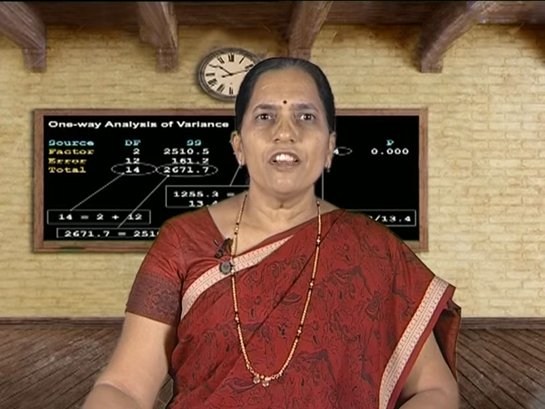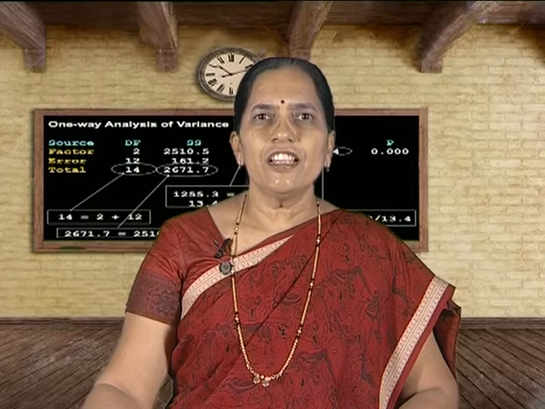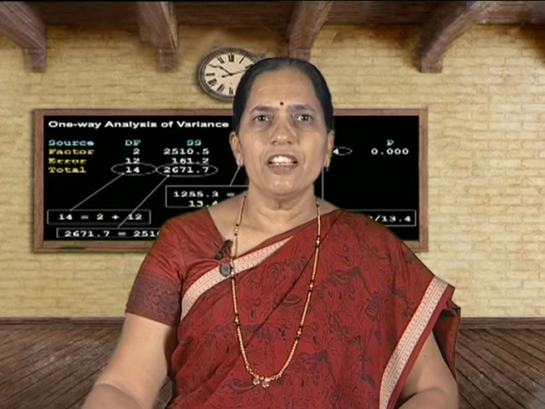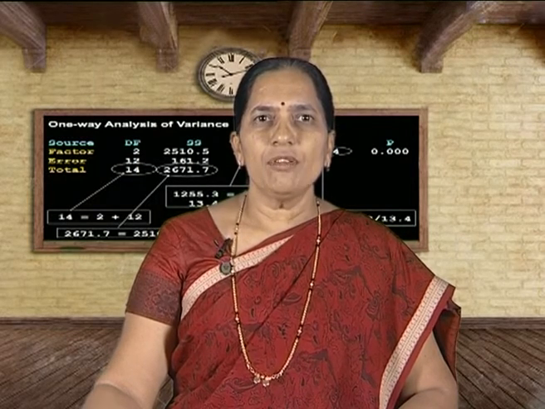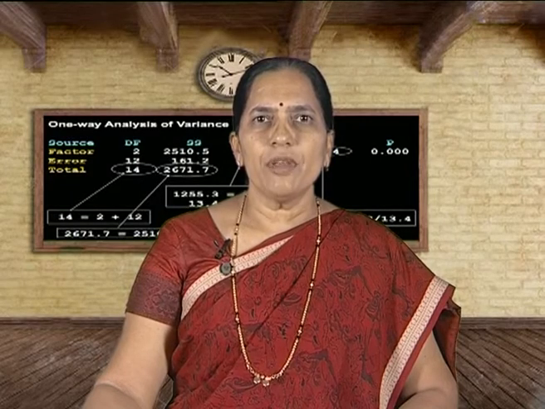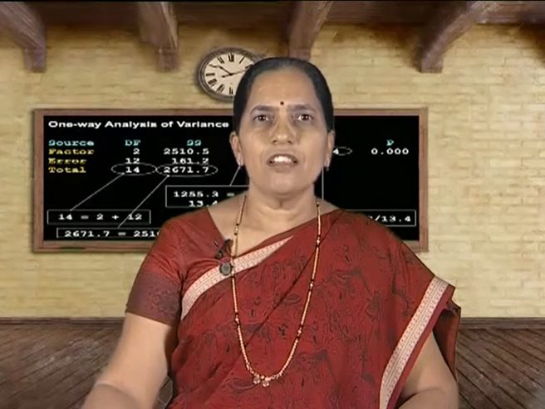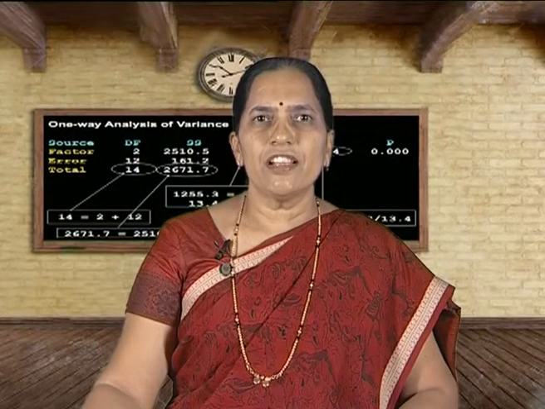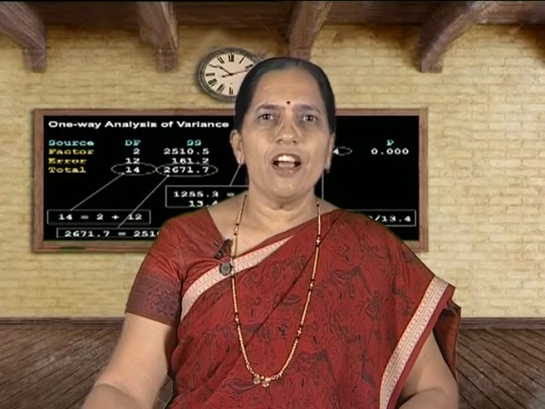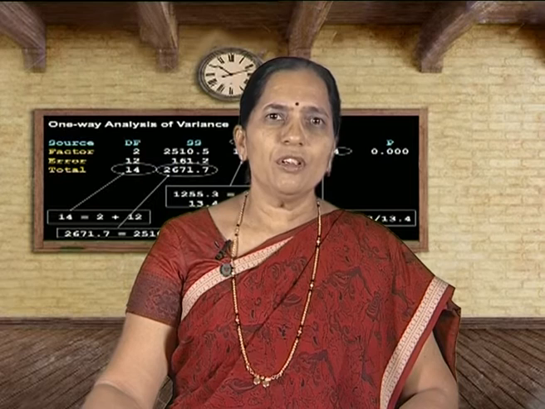These normal equations are not linearly independent, as the first equation is equal to the sum of the rest of the p equations. Hence, no unique solution exists for mu and alpha i, i = 1 to p.